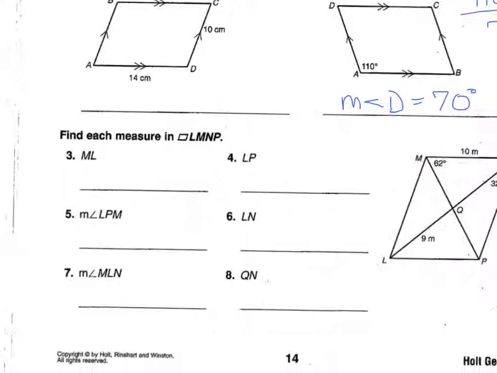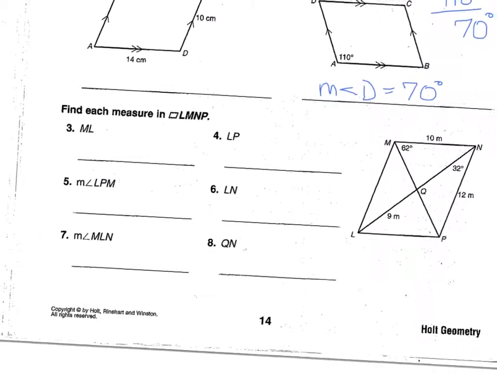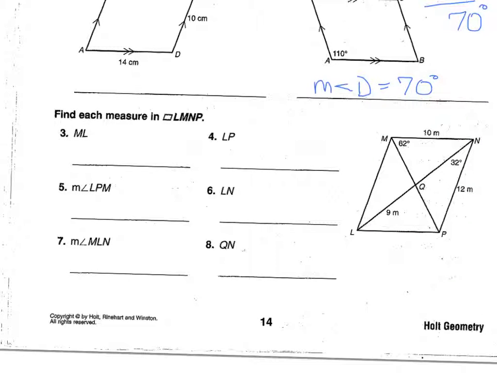Problem number 3. In number 3, we have to look at the figure, and they're saying that it's a parallelogram by looking at this symbol right here. So they want me to find ML. ML is opposite to NP, so it should be the same thing as 12 meters. LP, right here, is opposite to MN, so it should be the same as MN, and that is 10 meters.